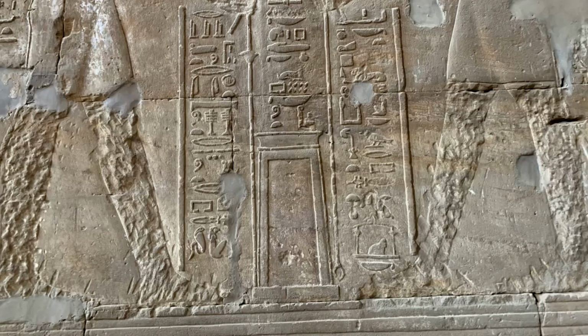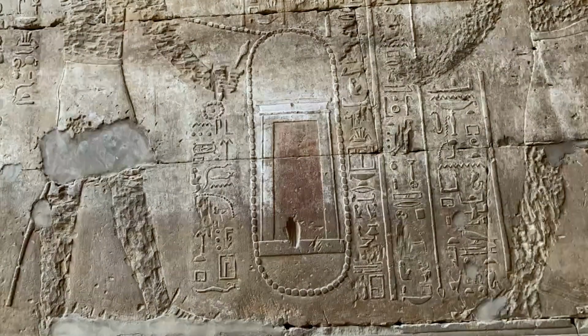It's a trapezoidal figure, looks rectangular, but it's a bit trapezoidal. That is the temple resting on the ground, and then to the right, in this next photo, the temple is being levitated, and you see this loop.